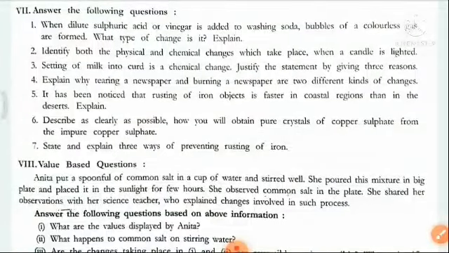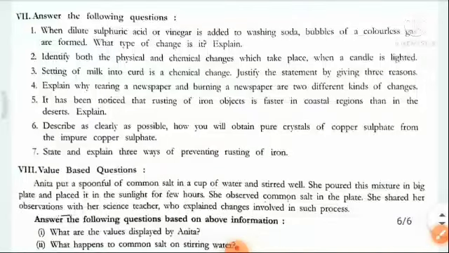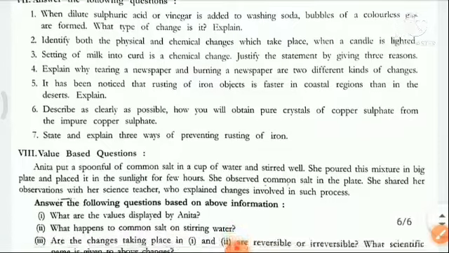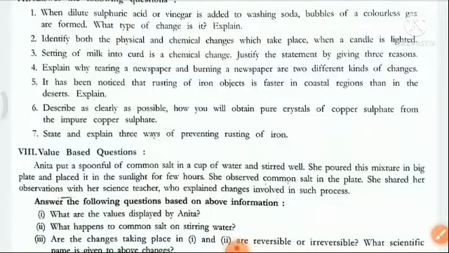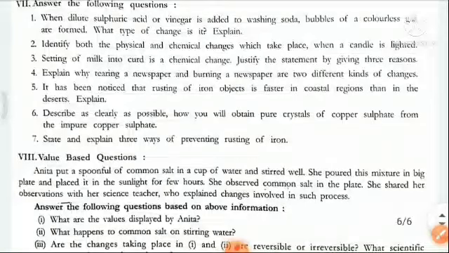Question number 2: identify both physical and chemical change which takes place when a candle is lighted. Okay, so what happens when a candle is lighted? The physical change is that the wax present in the candle, since a candle is made up of wax, starts to melt. This melted wax we can again heat and reshape to form a new candle. So melting of wax is a physical change.